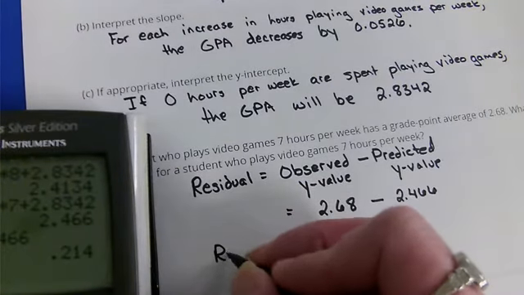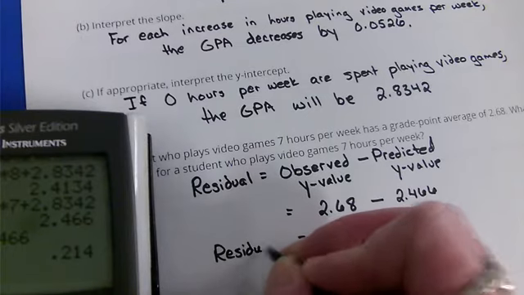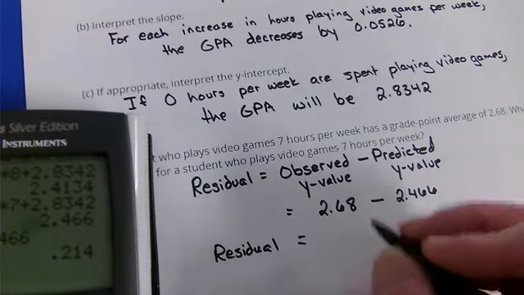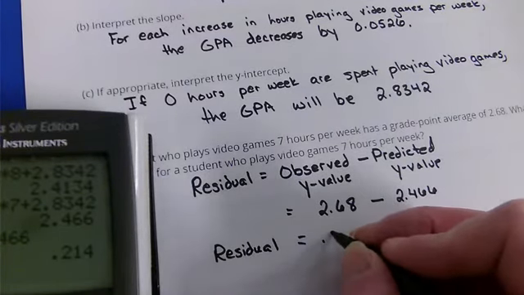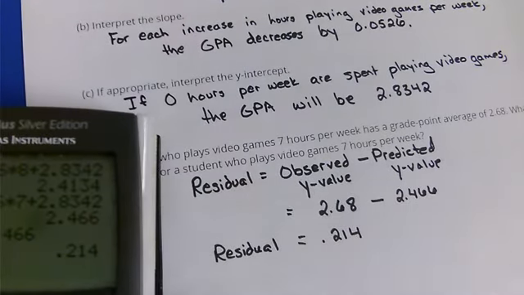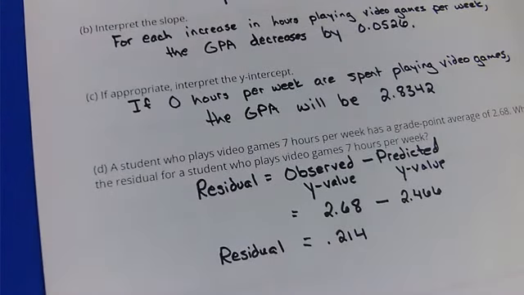The residual is 0.214. That means our prediction is off by 0.214. That means the error in our prediction is 0.214.